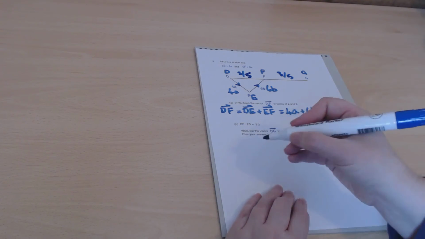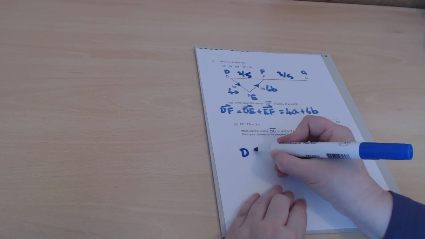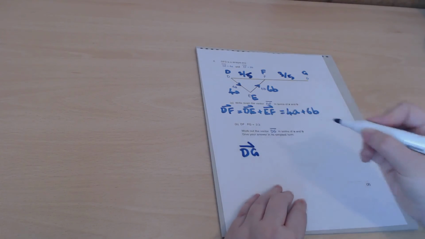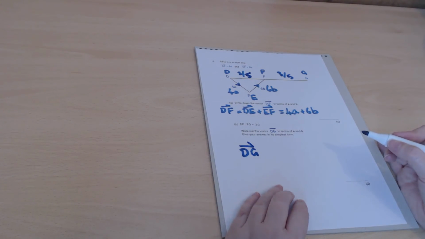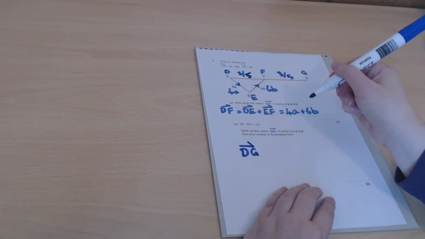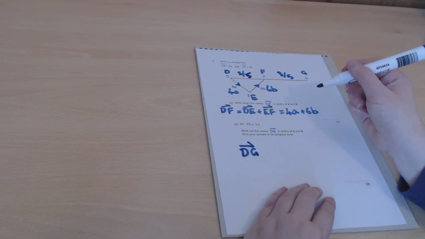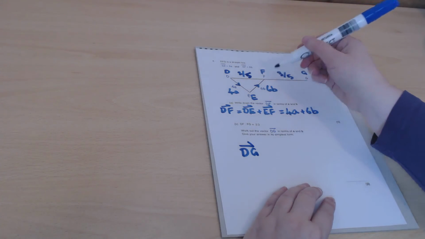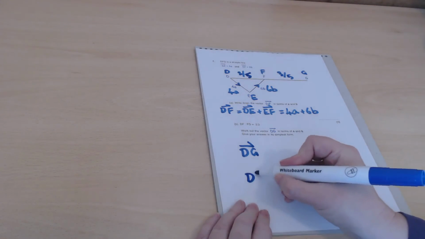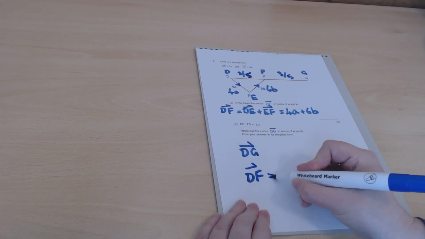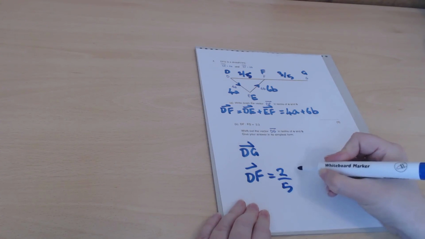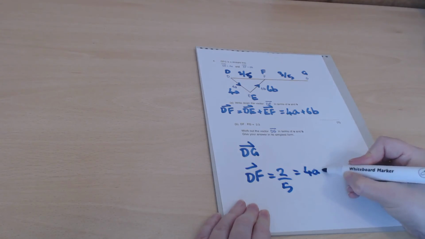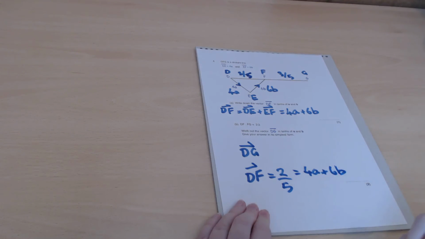So they want us to work out D to G. Okay, now we've just worked out D to F. So D to F, this bit here, which we know is 2/5. So D to F equals 2/5 and equals 4A plus 6B.